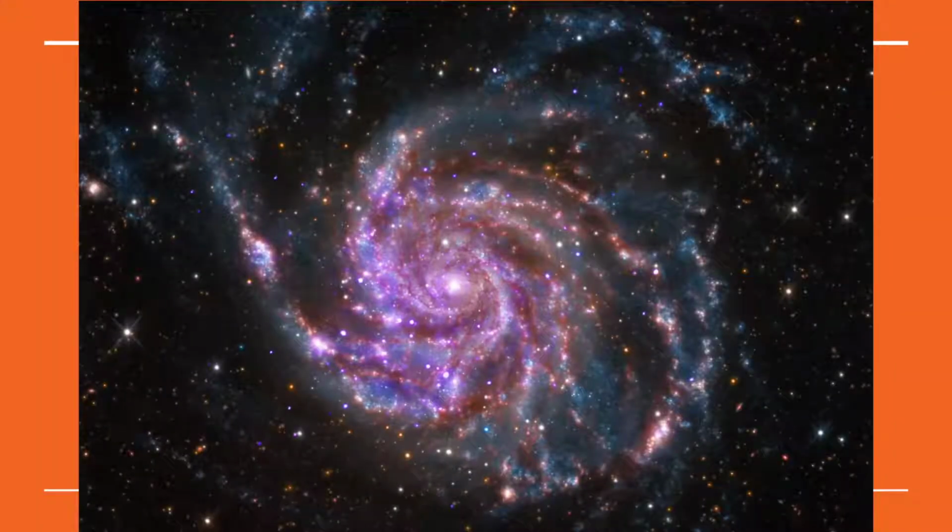Here's another galaxy called M101. This is not our galaxy, but this is another galaxy out there. I think galaxies look amazing. Like, this is awesome.